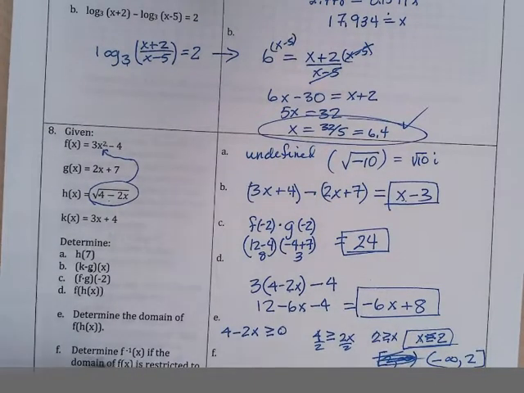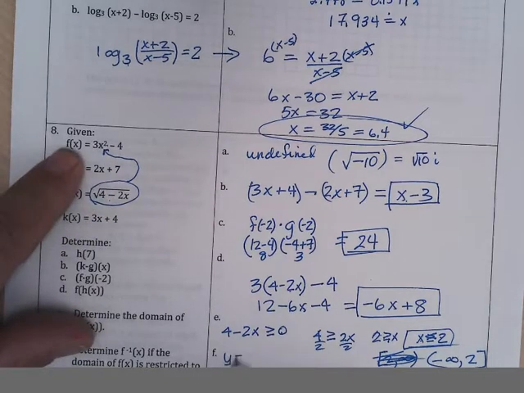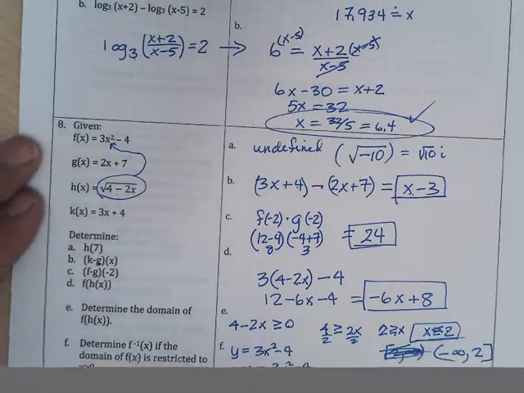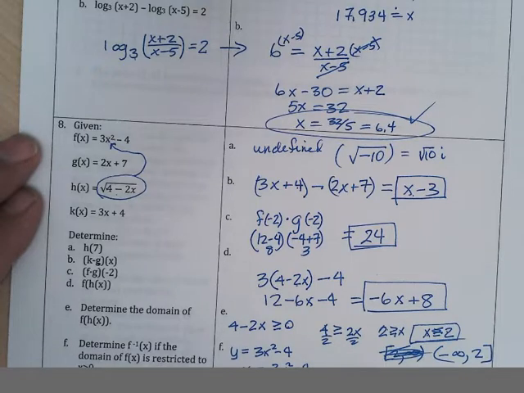Okay. Determine f inverse. So this is y equals 3x squared minus 4. So I swap x and y, so I get x equals 3y squared minus 4, and solve for y, so I add 4 to both sides. Divide by 3. And then I take the square root, so y, or f inverse of x, is the square root of x plus 4 divided by 3.